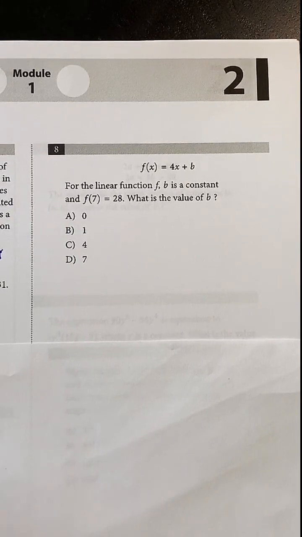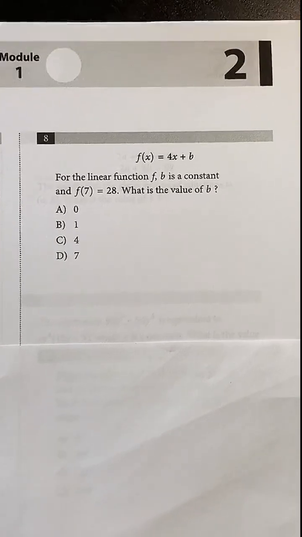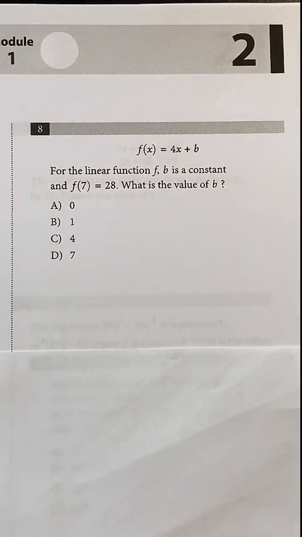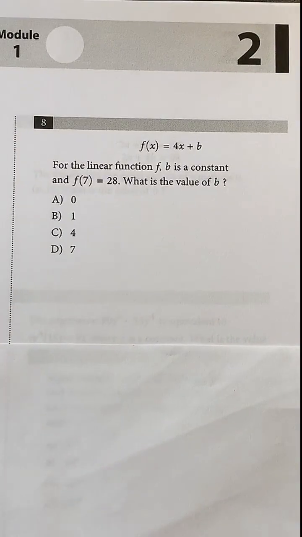For the linear function f, b is a constant, and f of 7 equals 28. What is the value of b? Is it 0 for A, 1 for B, 4 for C, or 7 for D? Let me make this a little bit bigger. So the linear function is f of x equals 4x plus b, b is the constant, and f of 7 equals 28. What is the value of b?